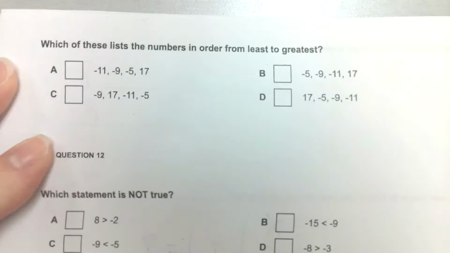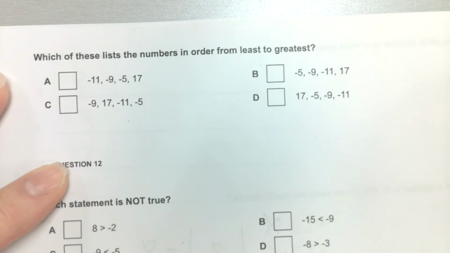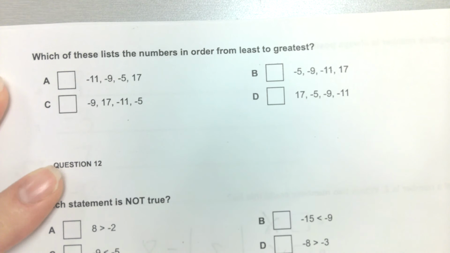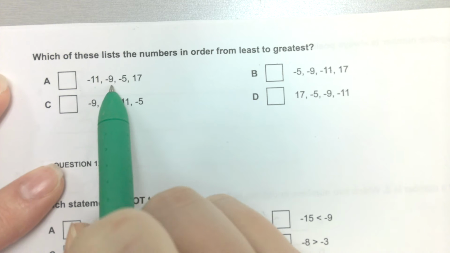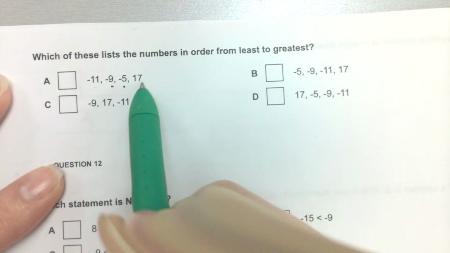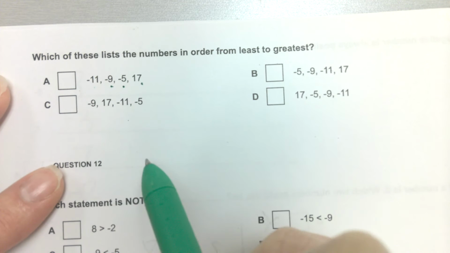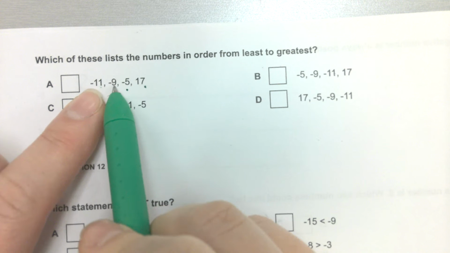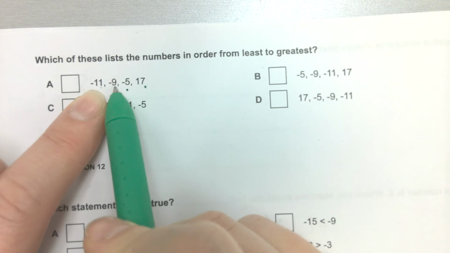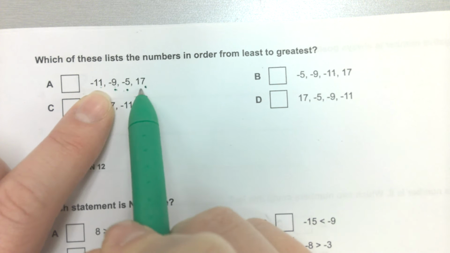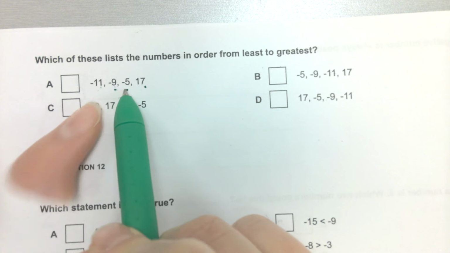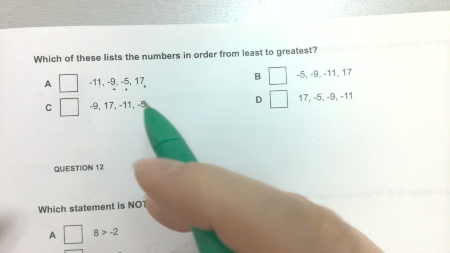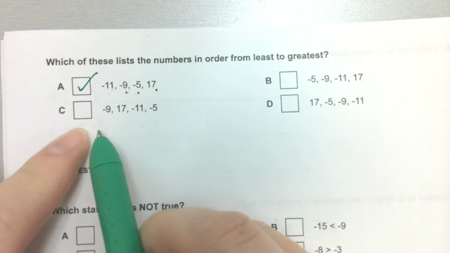Now we need to put numbers in order from least to greatest. And again, using number lines can help us. So we have negative 11, negative 9, negative 5, 17. Is negative 11 smaller than negative 9? Yeah. Is negative 9 less than negative 5? Yeah. So A is correct.